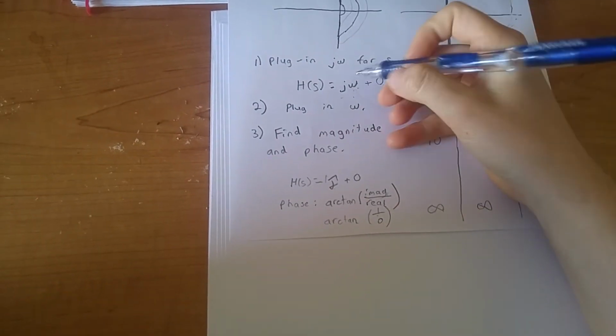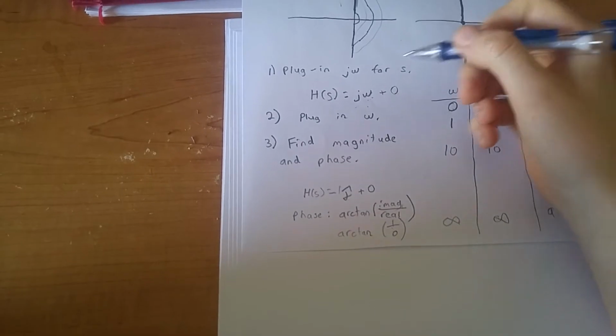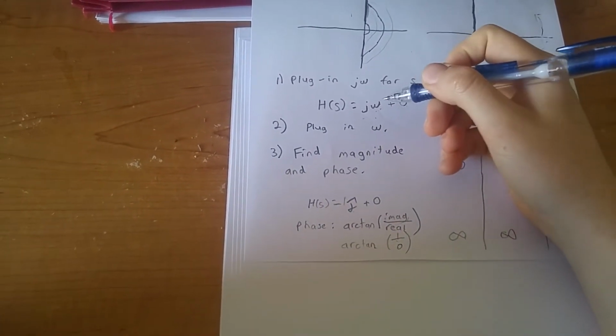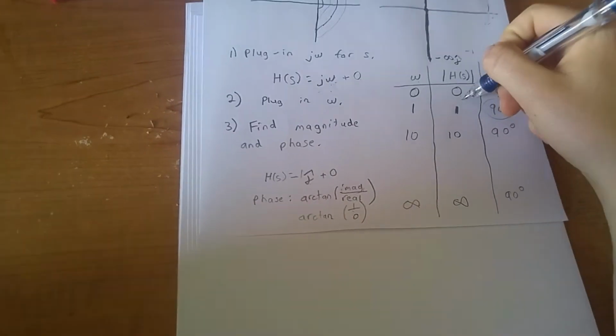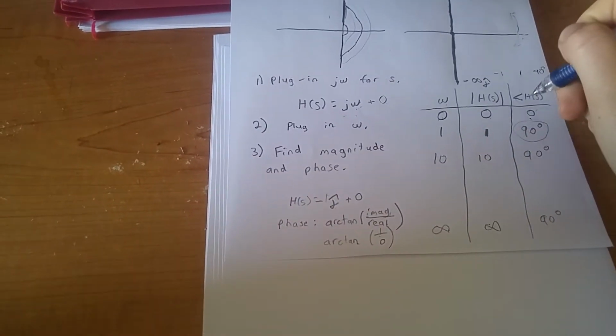What if I plug in 0? Well, that means the whole thing is 0. What's the magnitude of 0 plus 0j? Square root of 0 squared is 0. And arctangent of 0 is just 0. Hopefully you guys understood all of that.